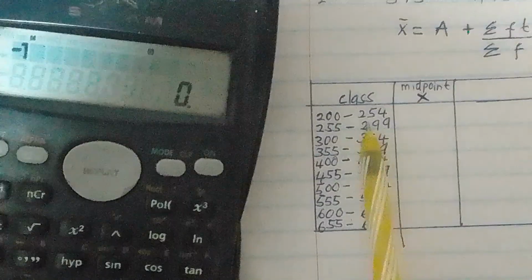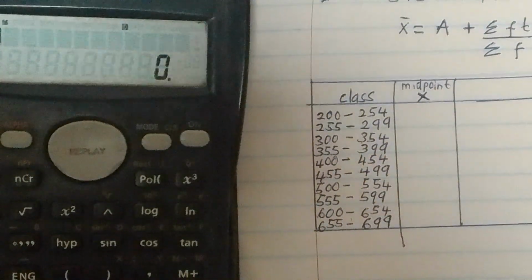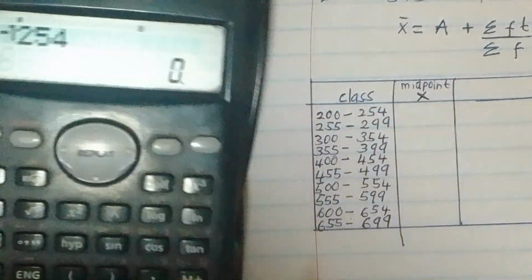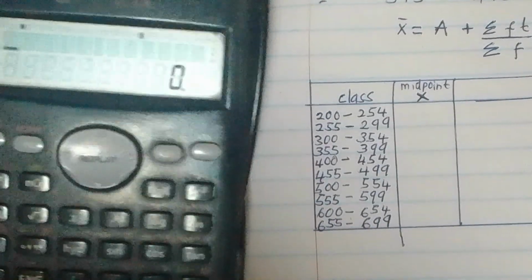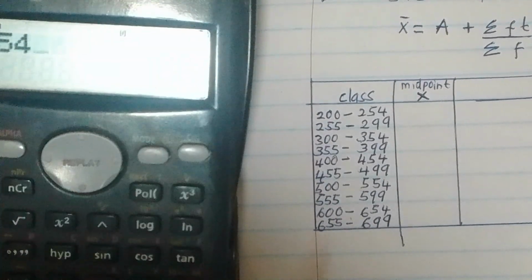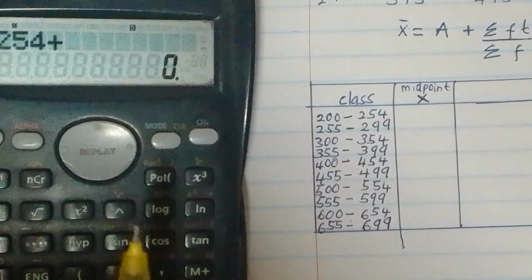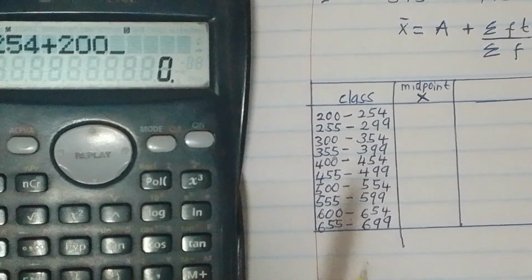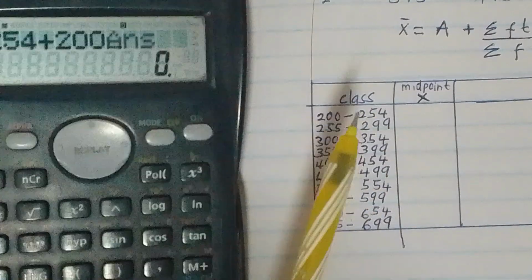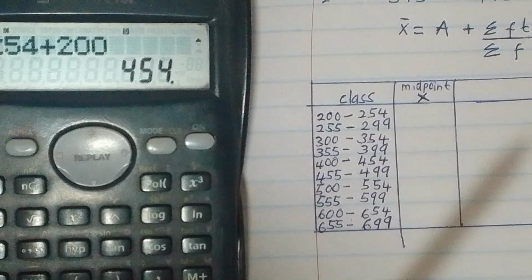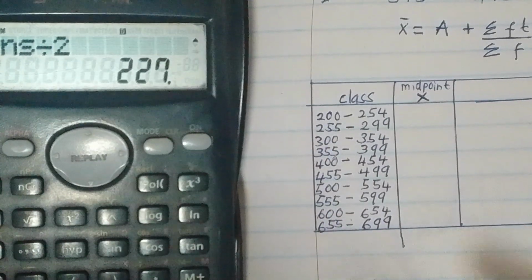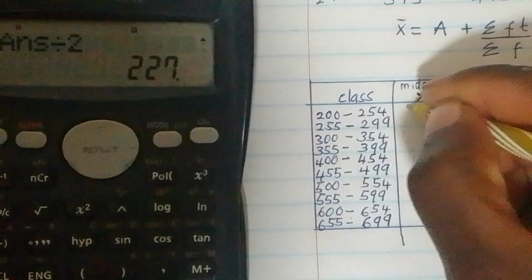Our midpoint will be 254 plus 200, then divided by 2. So our midpoint here will be 227.